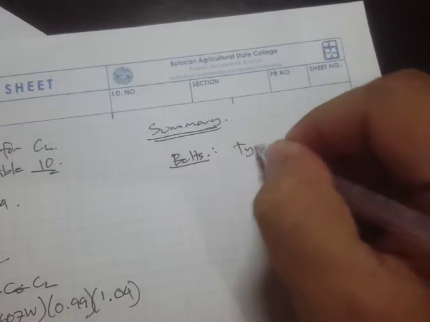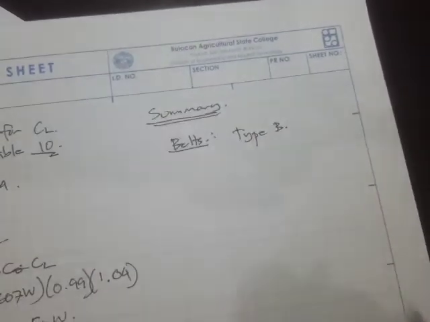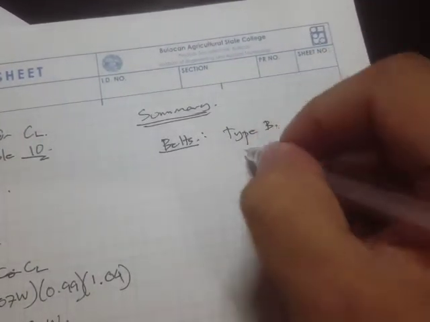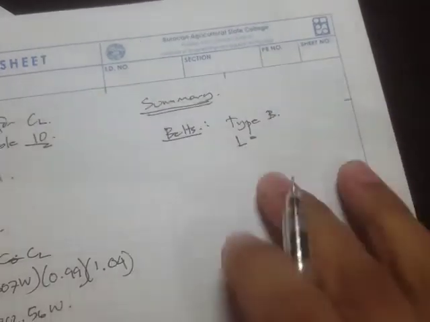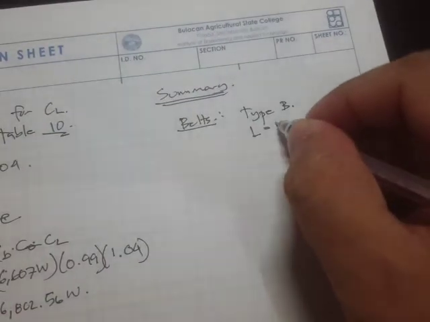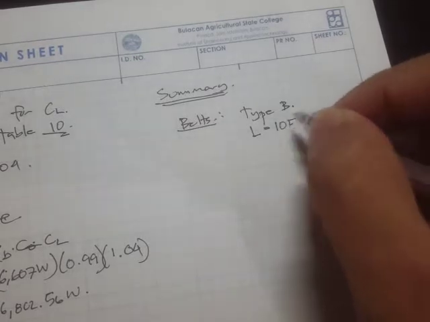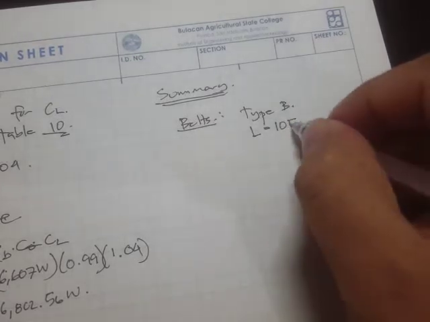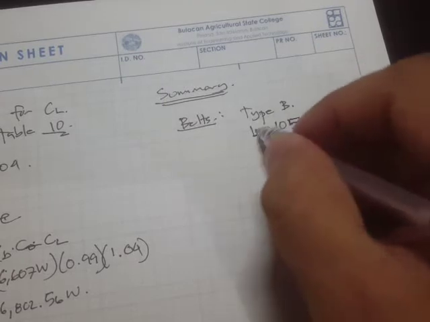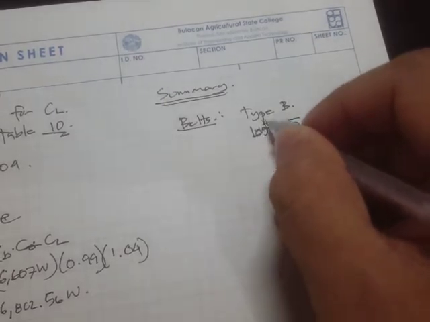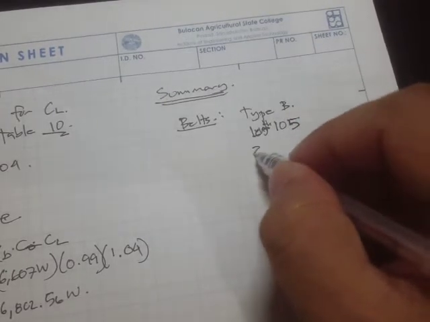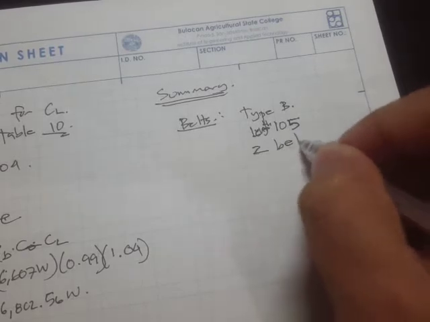We have type B, and what else? The length is 105, L105. Actually, that's not L105, but rather B-105. Okay, let's just write here the length is equal to 105, and then also two belts.